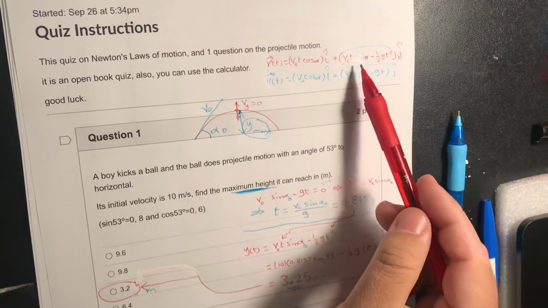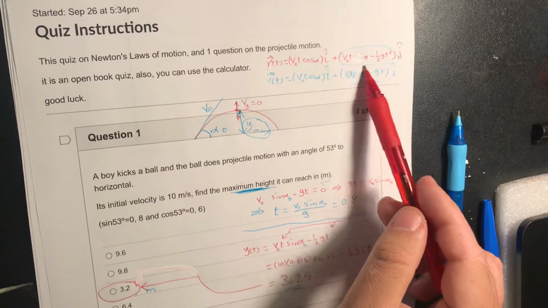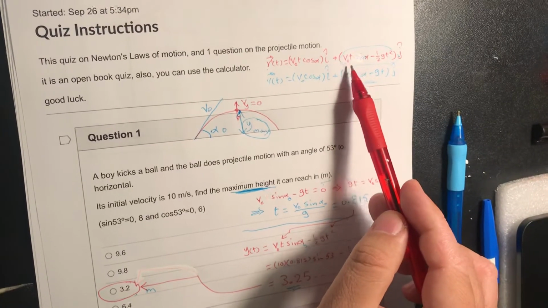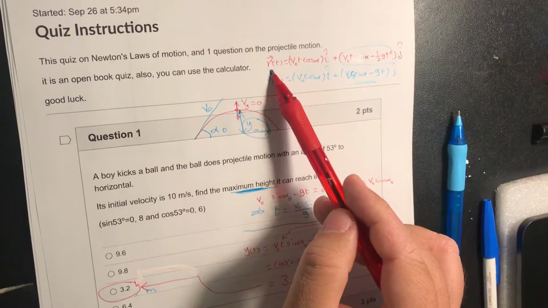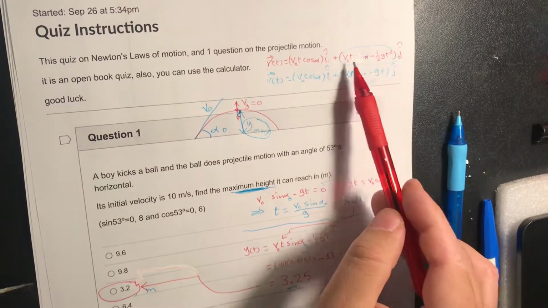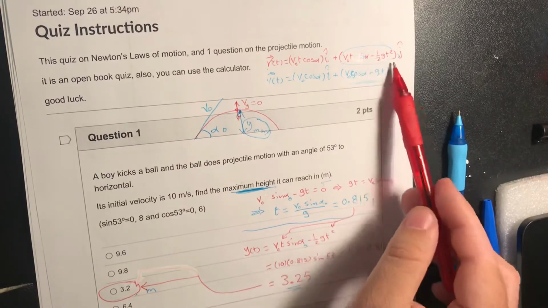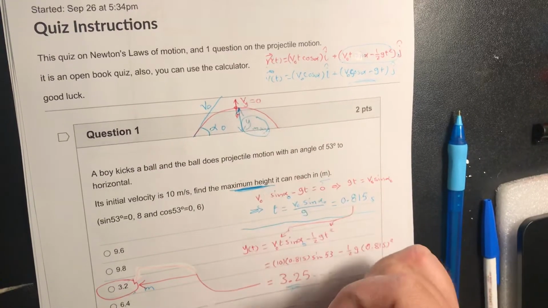Then we go to the y position to find the maximum height. Finding the maximum height means we need to use the y component from the position vector. In the y component, everything is known except the time. We need to find the time. The time is from the velocity component, the vertical velocity.